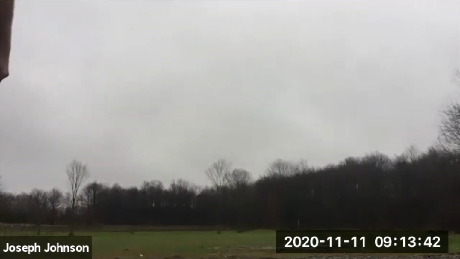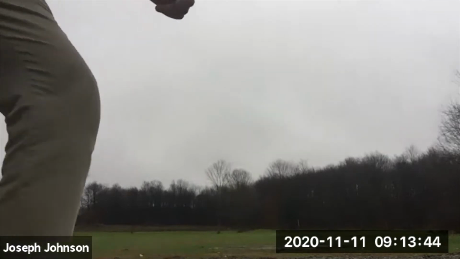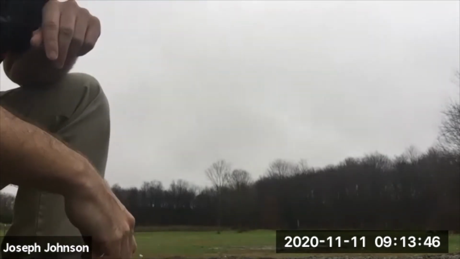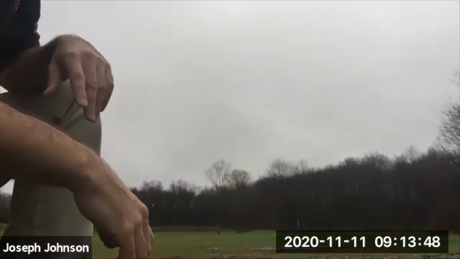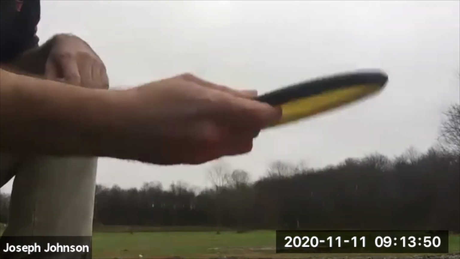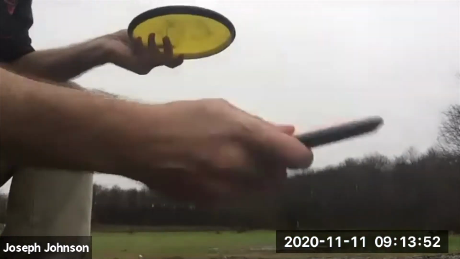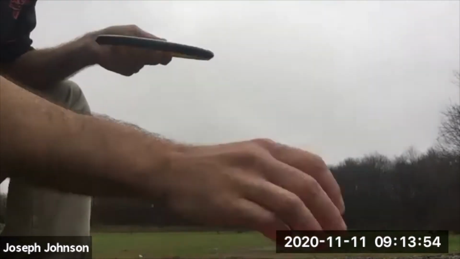Now my forehand is not as good as my backhand. That one only went about 180 feet, so it's not very far out there, but it's also a putter. It's not supposed to go far. All right, two more mid-ranges, and then I'll get into my drivers and see how far I can throw those for you.